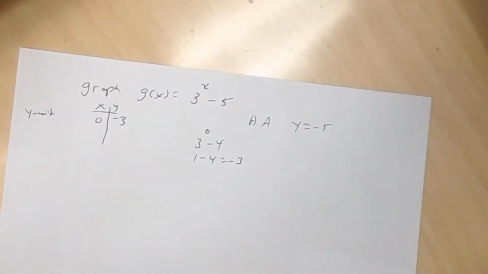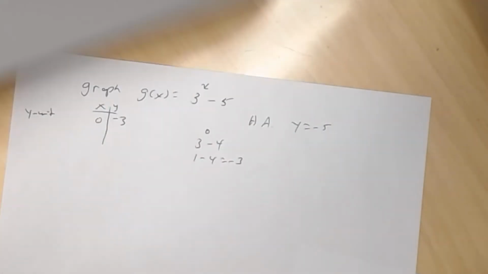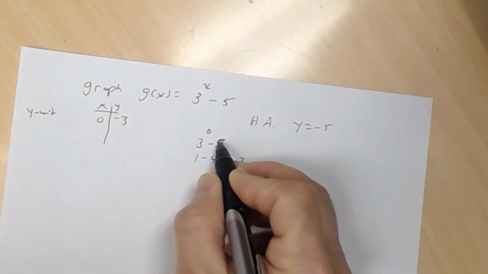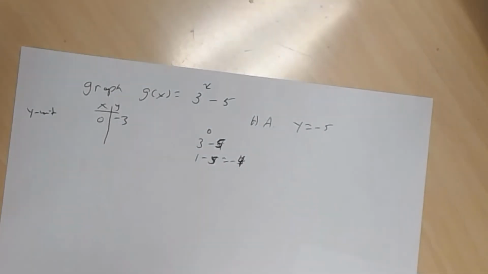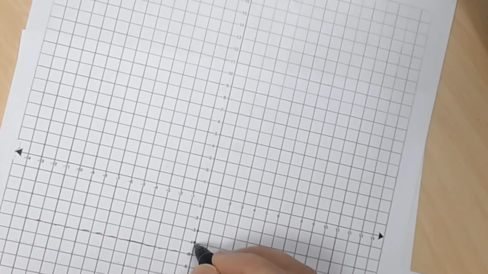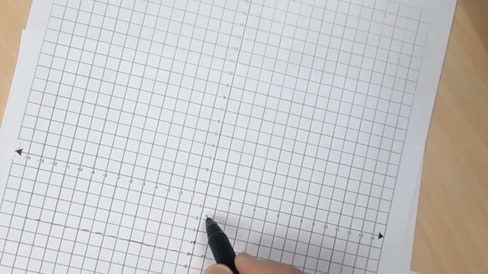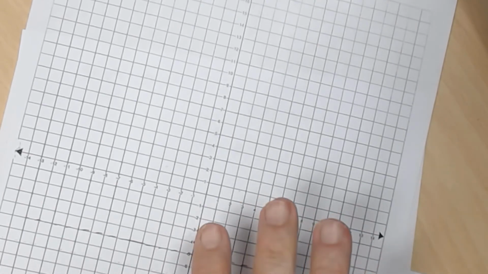Oh, I'm sorry. That should be minus 5. Excuse me. So that's negative 4. Okay, so 0, negative 4 right here. Then what I would do is pick, remember you want 3 points, right?